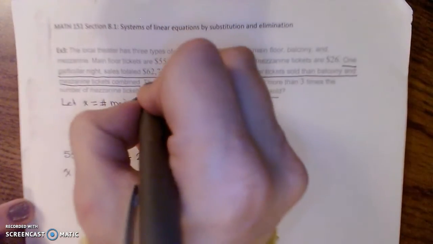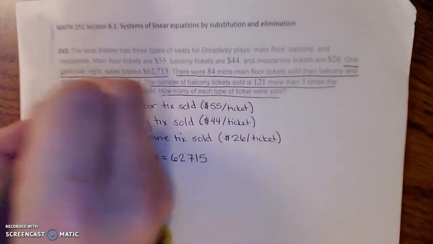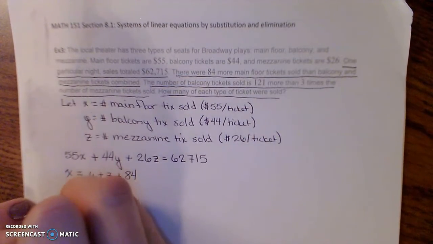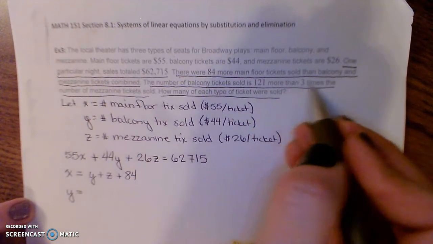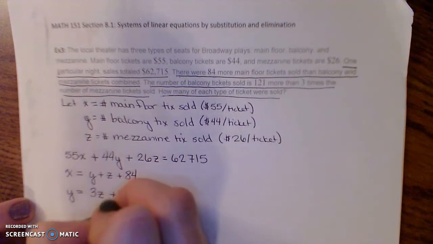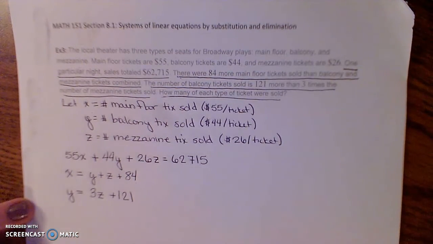All right, and then the number of balcony tickets sold is 121 more than 3 times the number of mezzanine tickets sold. So the number of balcony tickets, that'll be Y, will be 121 more than 3 times Z. So I'll take 3 times Z and add 121. That'll tell you the number of balcony tickets sold. So here are my 3 equations.